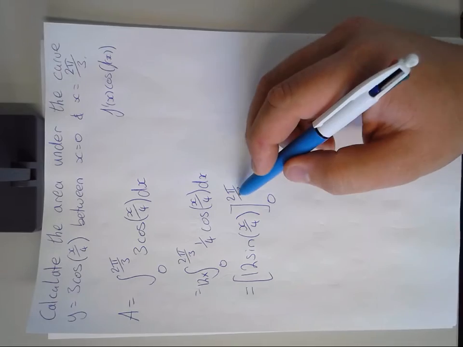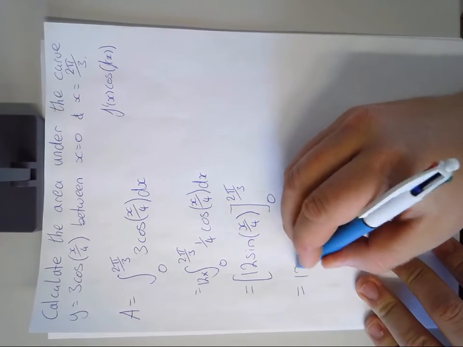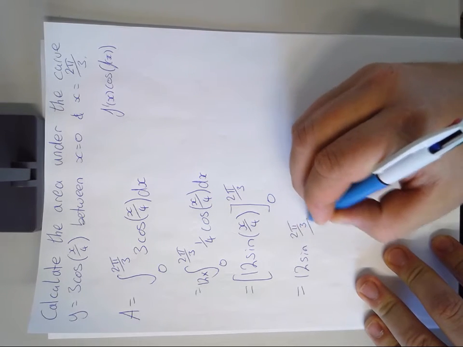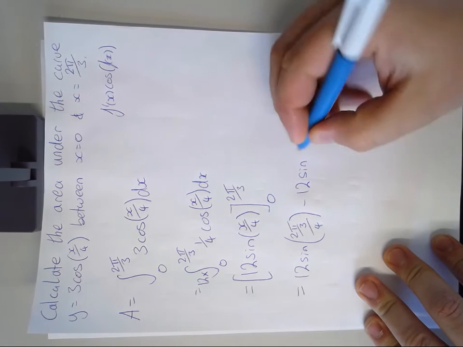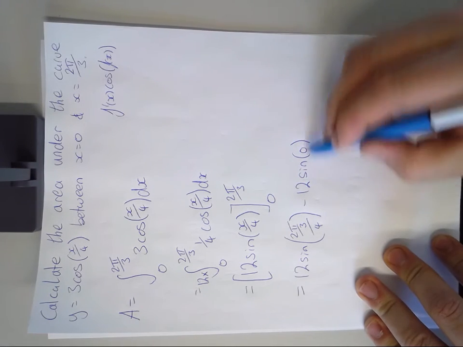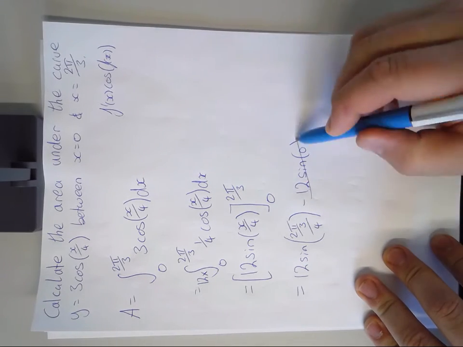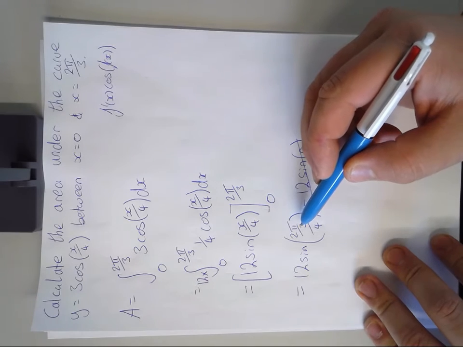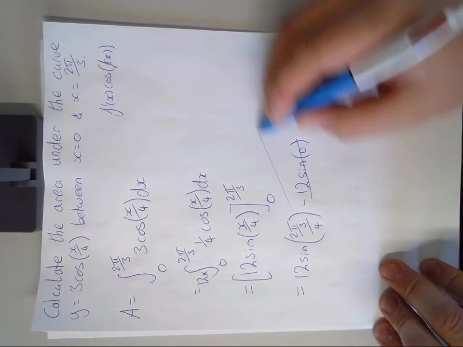Now I need to substitute these values in to my two equations. Now we know that the sine of 0 is just going to be 0, so we can pretty much just ignore that bit for now. Now 2 pi on 3 divided by 4, I'm just going to do a little calculation over here.